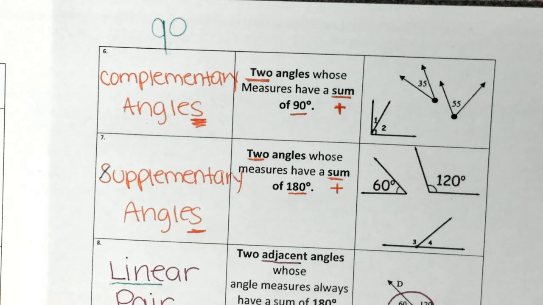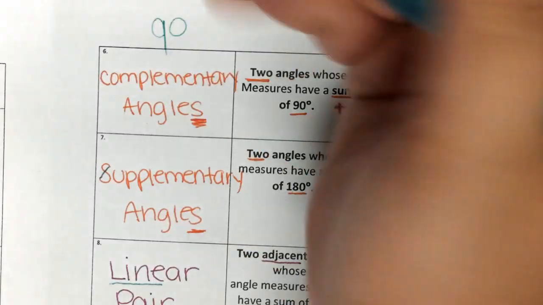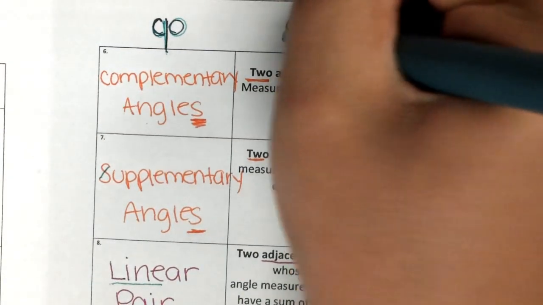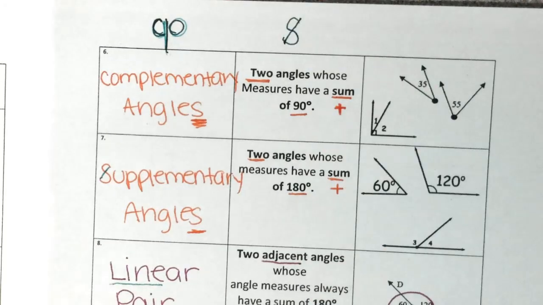Did you see that? Did I do it too fast? Let me do it again. I have the word complementary. It starts with C, make it a 9. I have the word supplementary. It starts with S, make it an 8. That's how you can remember.